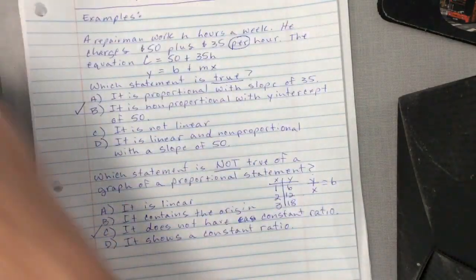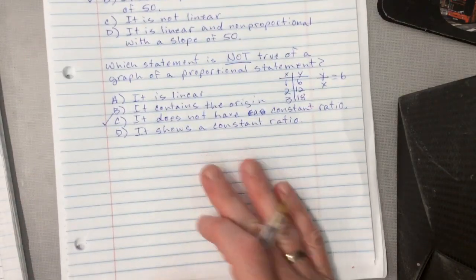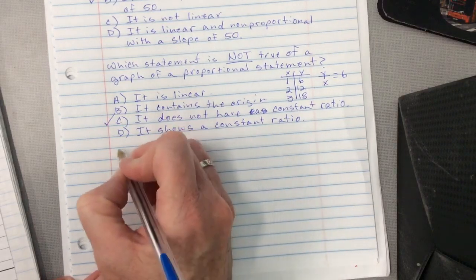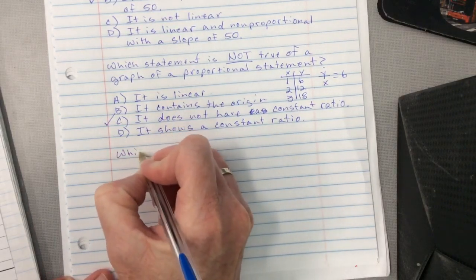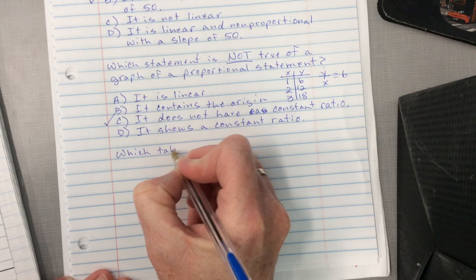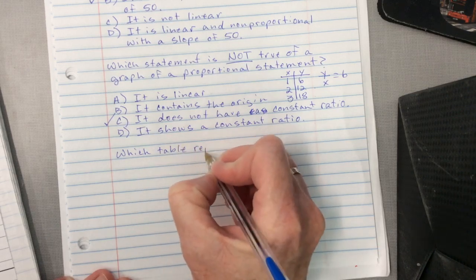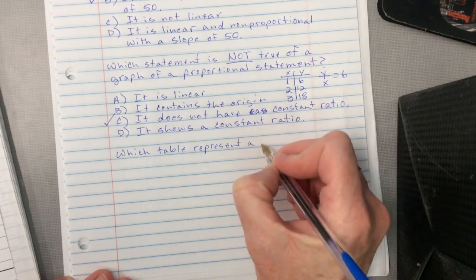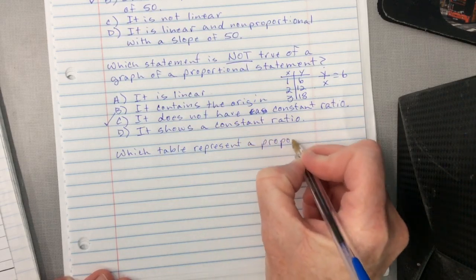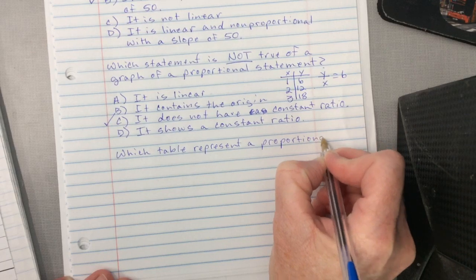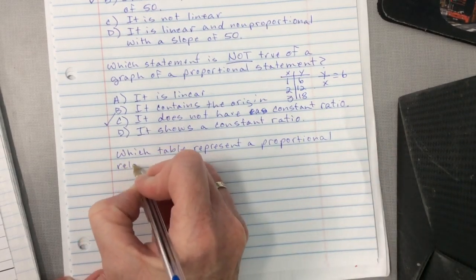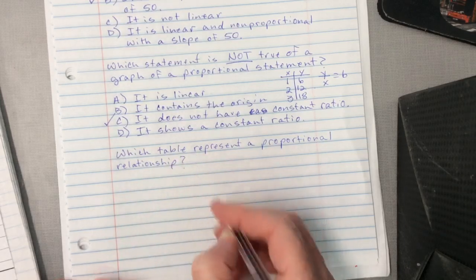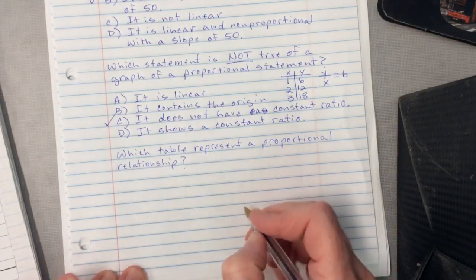The next one. Which table represents a proportional relationship? Okay, there's 4 choices, but I'm just going to draw 2.